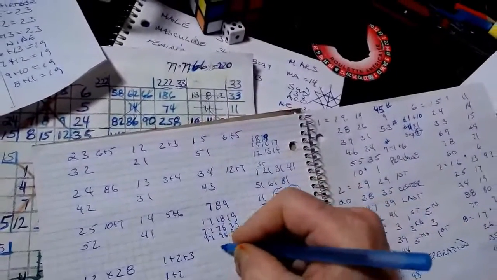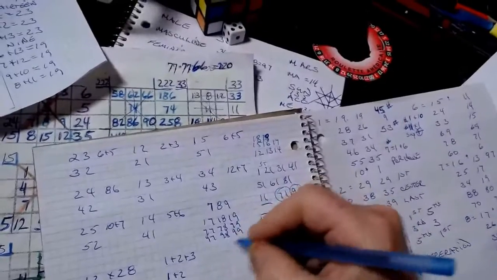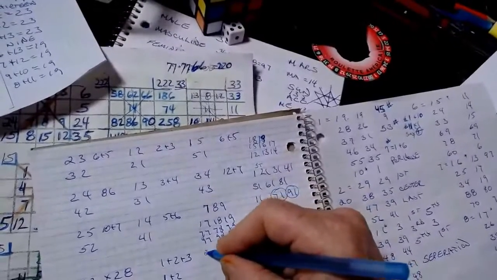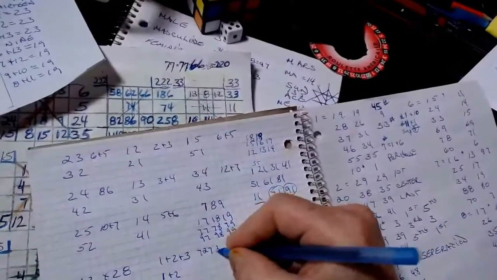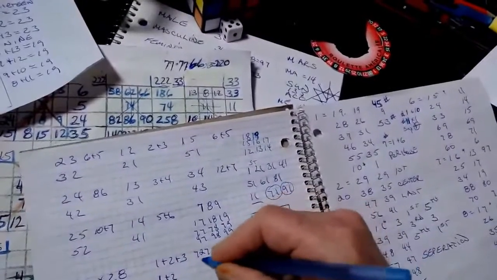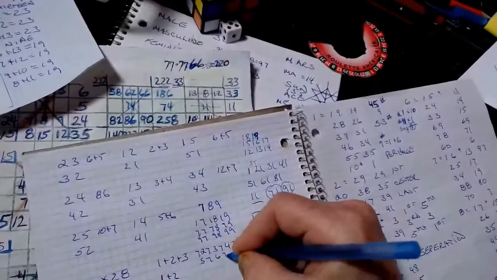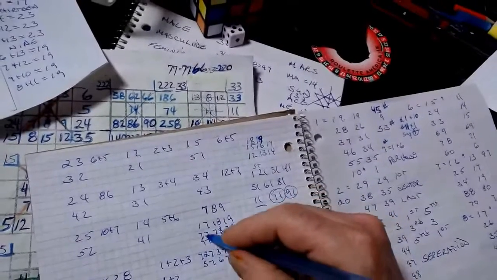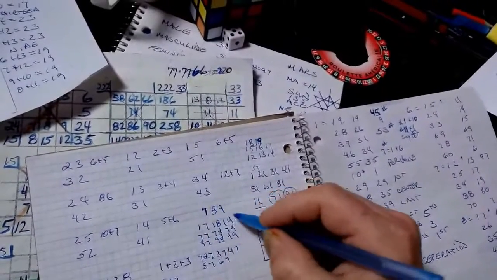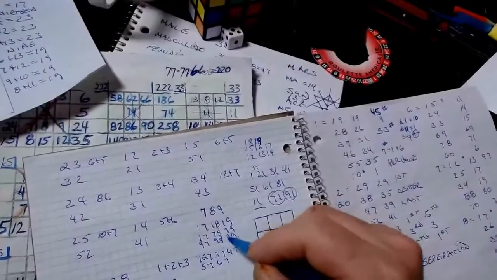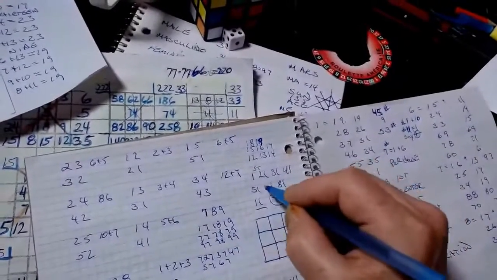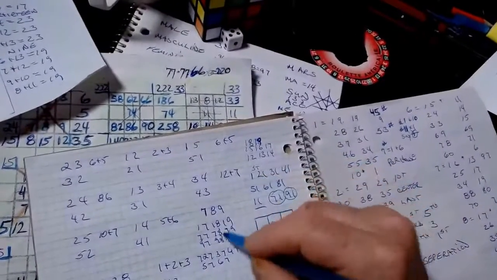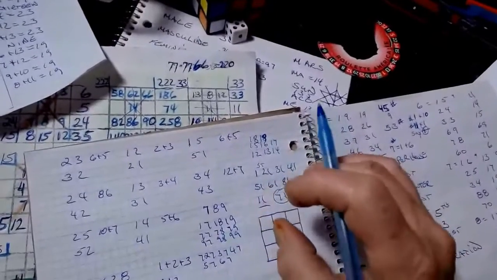So we're also going to say 7, 27, 37, 47, 57, and 67. 1, 2, 3, 4, 5, 6, 7, 8, 9: 9 times it's mentioned. And over here, 1, 2, 3, 4, 5, 6, 7. 7 and 9 times is the difference.